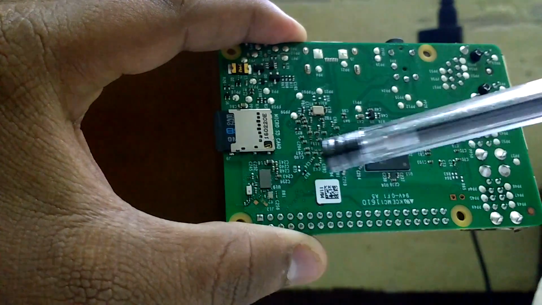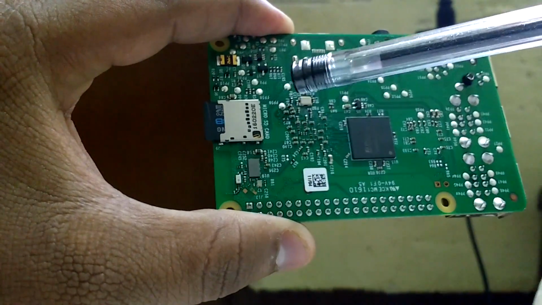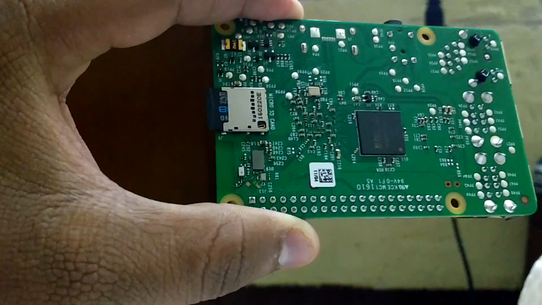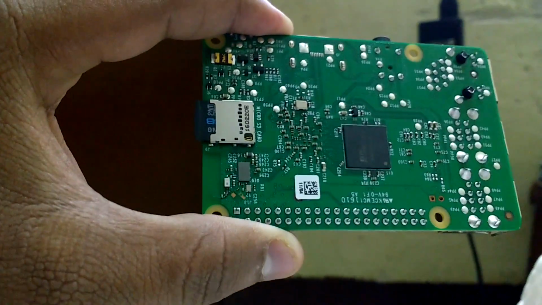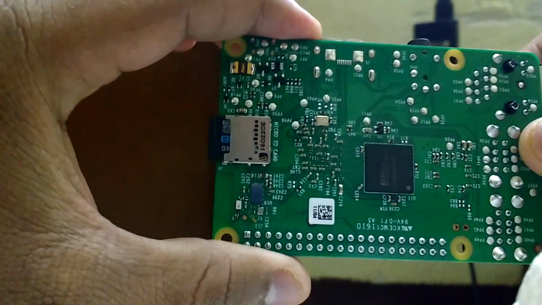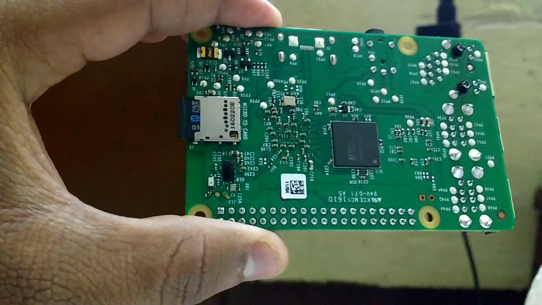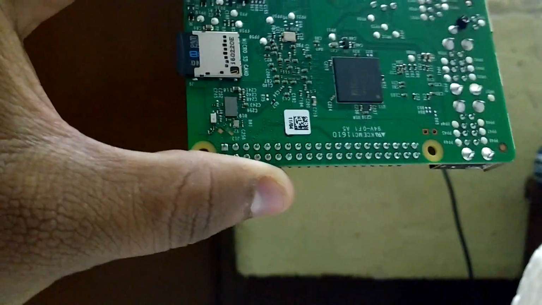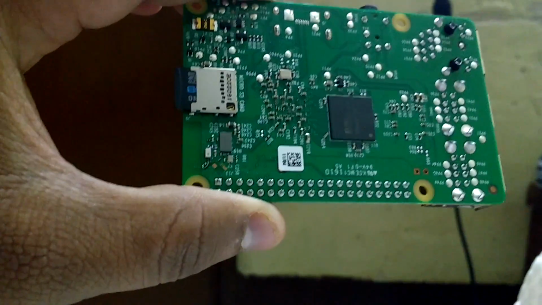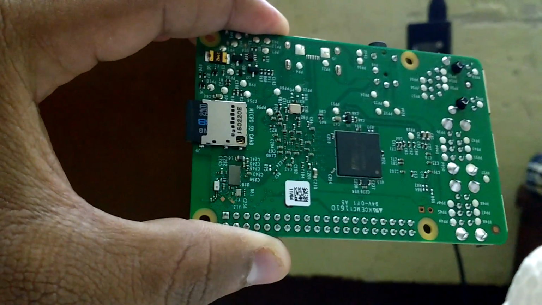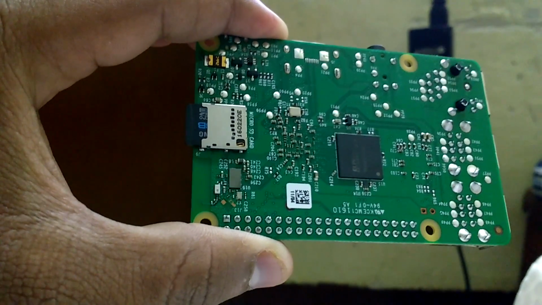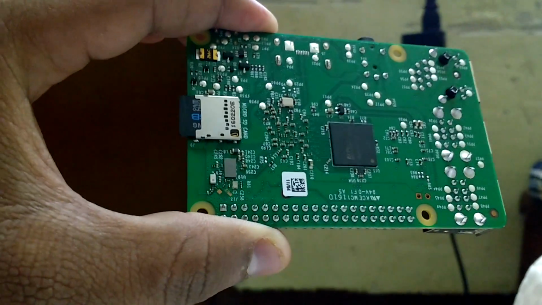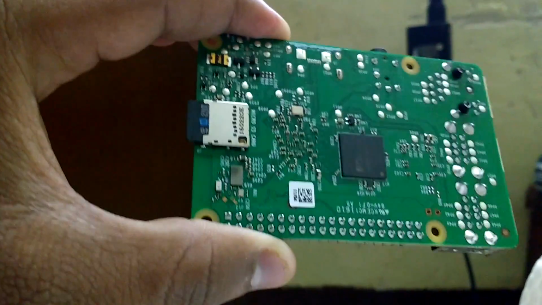First we have to install the operating system on the card. There are actually two methods of installing operating system on SD card. First method is using the NOOBS. It is New Out Of Box Software, so we can install using that method, or the second method is directly writing the OS image on the SD card. We will see in the coming videos how to install the operating system.